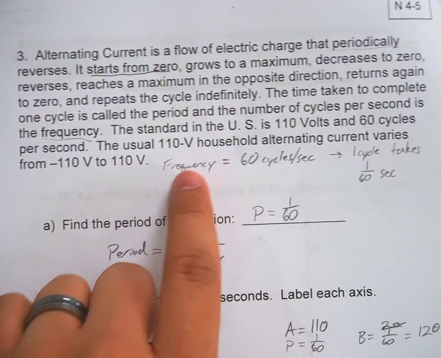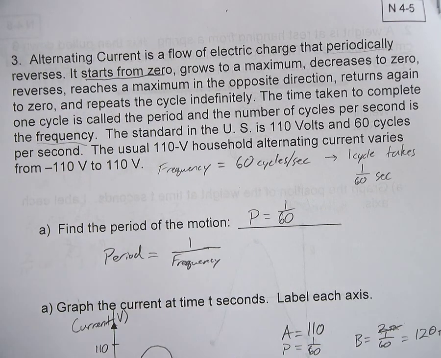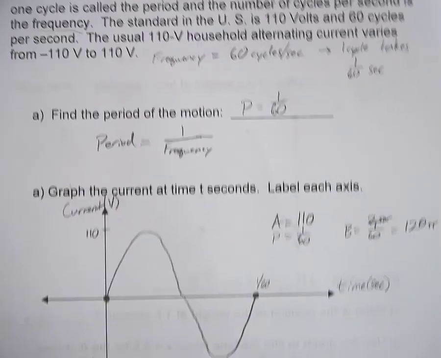It completes 60 cycles in 1 second, which means 1 cycle takes 1 out of 60 seconds. 1/60th of a second. That's your period, and that let me come up with all of the rest of the stuff.